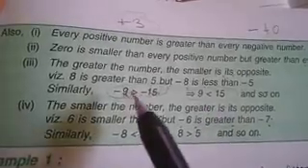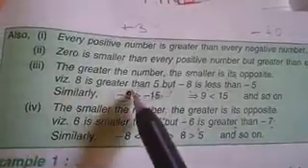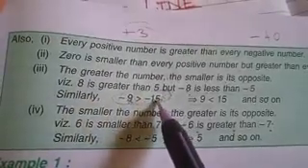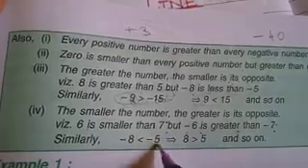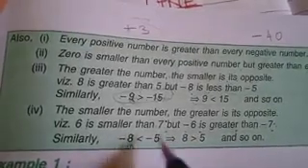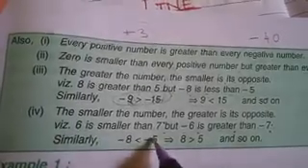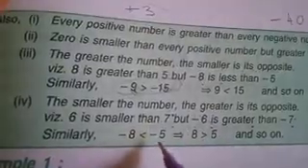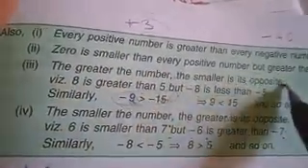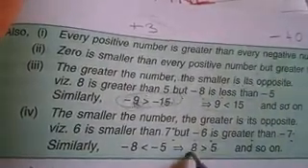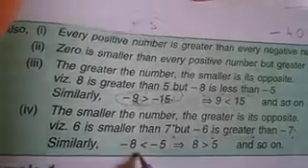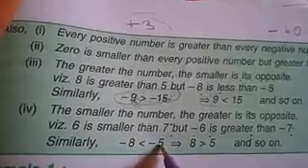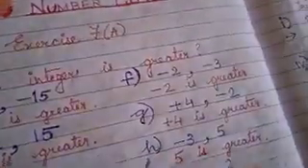Are you understanding? When we compare two negative integers, the number with the smaller value is greater than the bigger one. Now here 5 is smaller than 8, so minus 5 is greater than minus 8. Why? Because the greater the number, the smaller is its opposite. These two are positive, so 8 is greater. Again the same number but negative, so minus 5 is greater, because minus 5 is placed on the right side of the number line. Now you have to use these rules here.